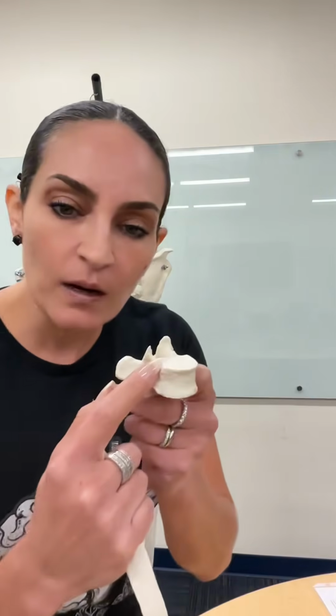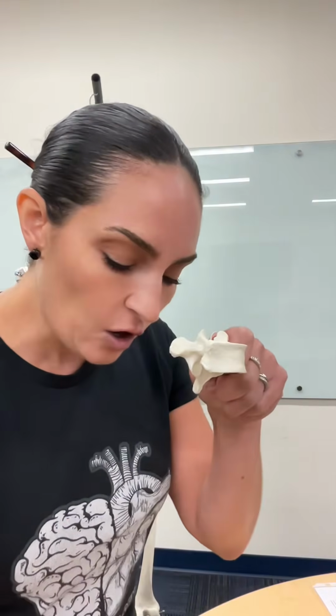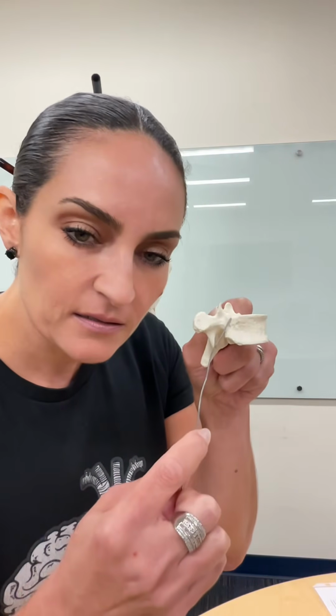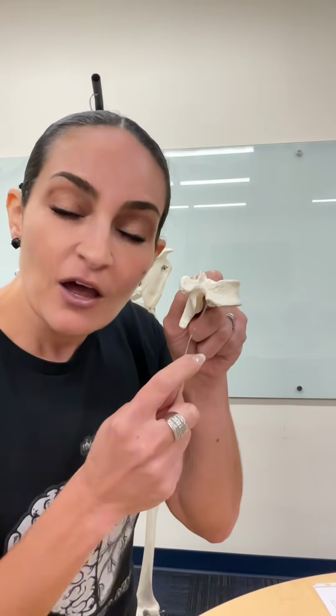So this one is caused by the head of the rib, and it is in the superior aspect. This indentation right here is called superior costal facet. This indentation is caused by the head of a rib, but it is in the inferior aspect of this vertebra.